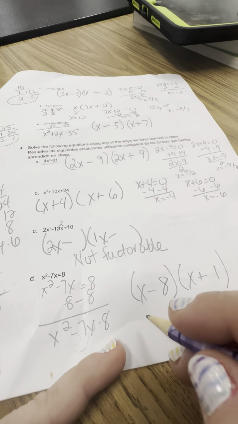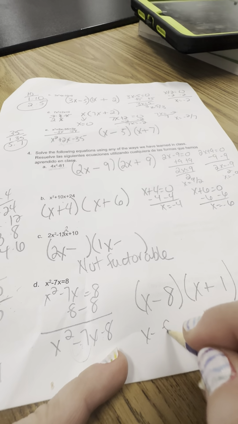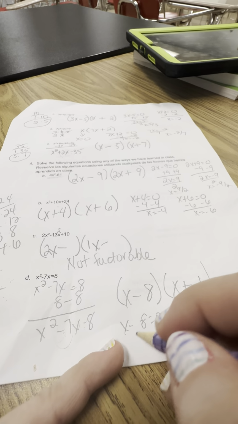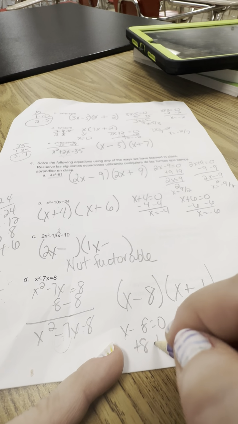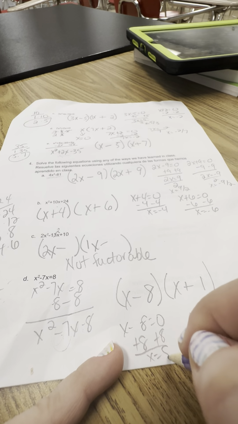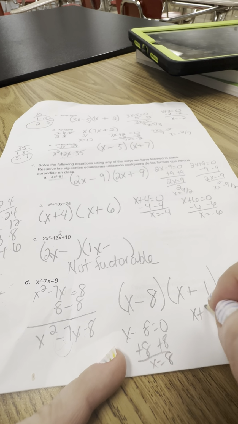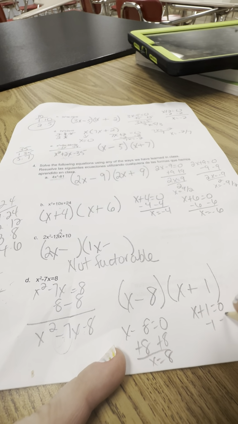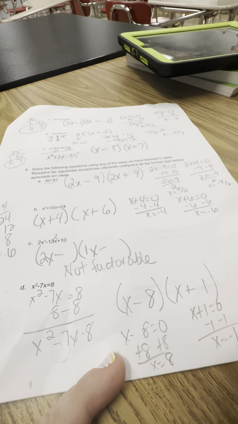If I take those out of my parentheses, x minus 8 equals 0. I'm going to add 8 to both sides. x equals a positive 8. Here I have x plus 1 equals 0. Subtract 1, x equals a negative 1. All right, let's keep moving on.